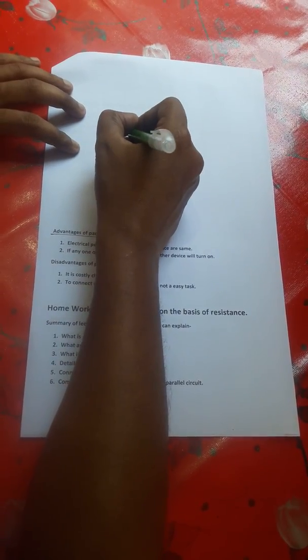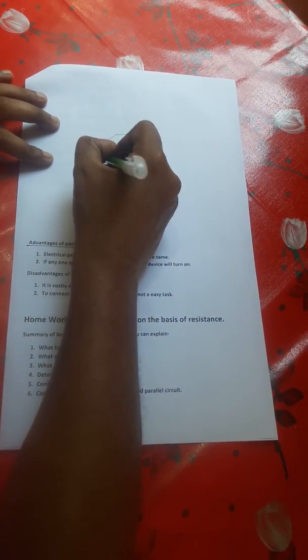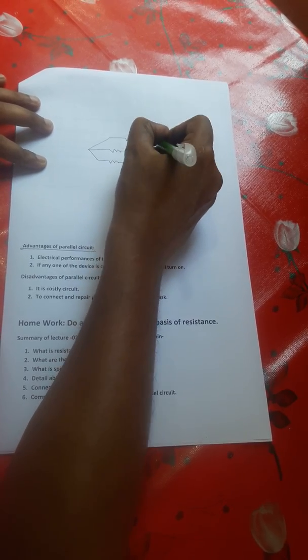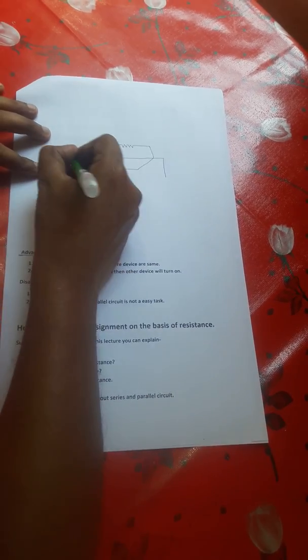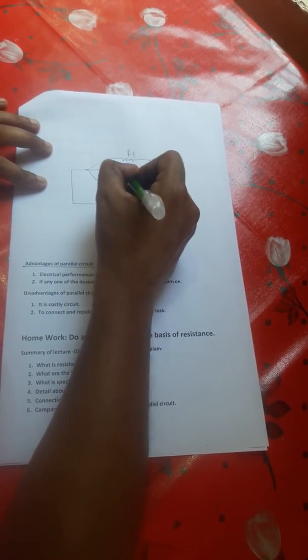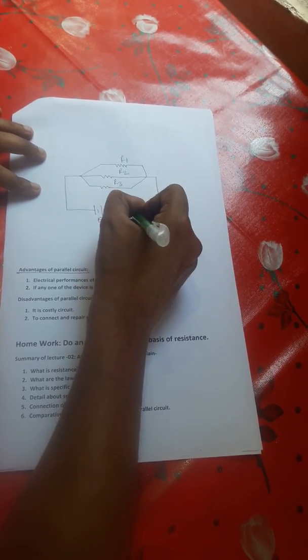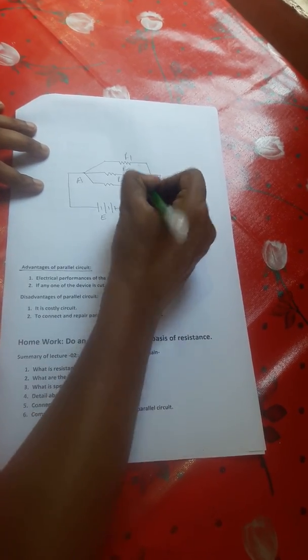Now boys and girls, I'm going to discuss some advantages of parallel connection. I'm going to draw this circuit again so that we can discuss easily: R1, R2, R3, electromotive force and key K, A point and B point.